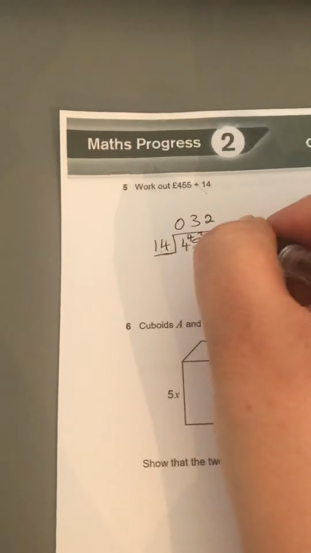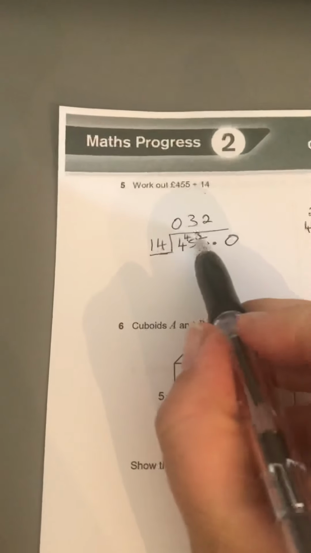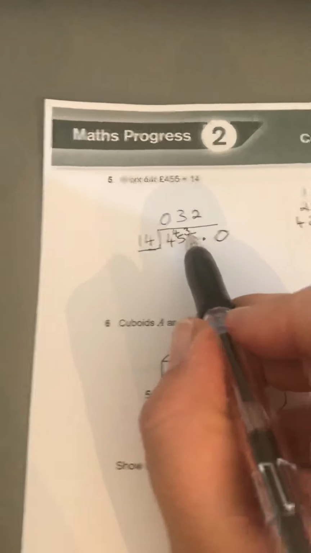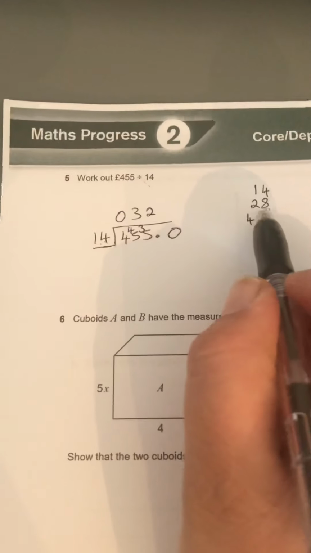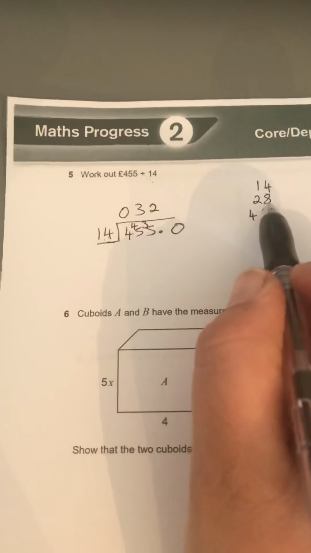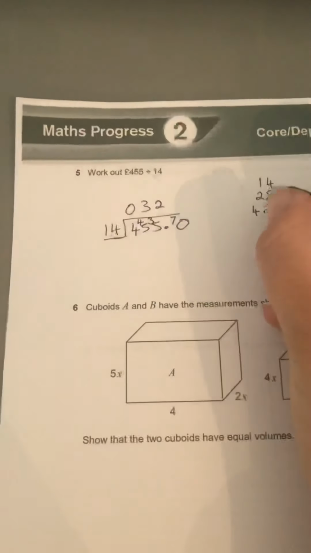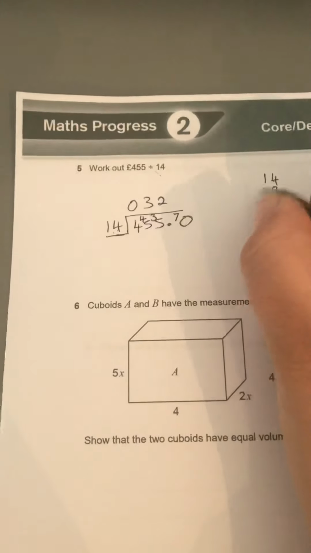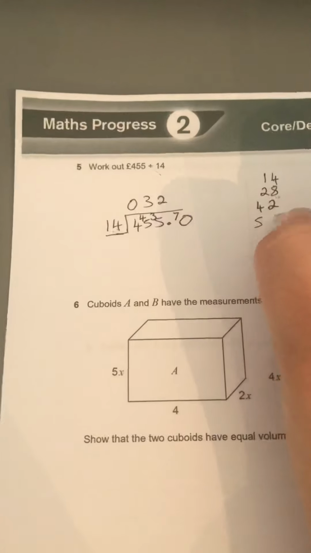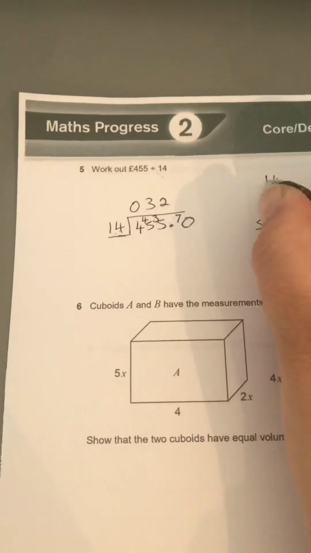And I've still got a remainder, so let's put a decimal point and a 0 down. I had 35. 2 14s is 28. So that leaves me with a remainder of 7. So that is 70. Have I got up to 70 yet? Let's keep going. 42, 56, 70.